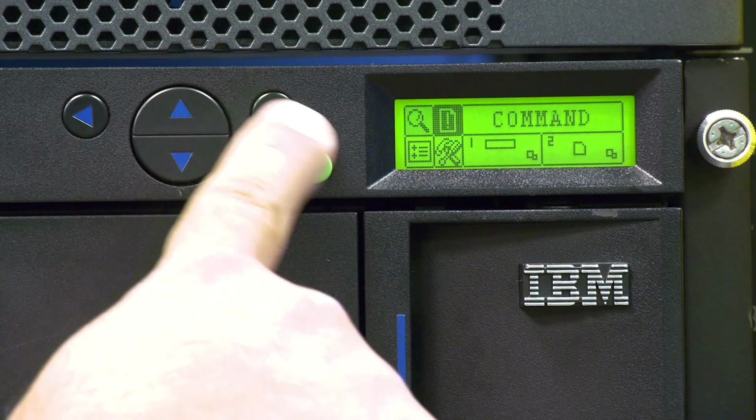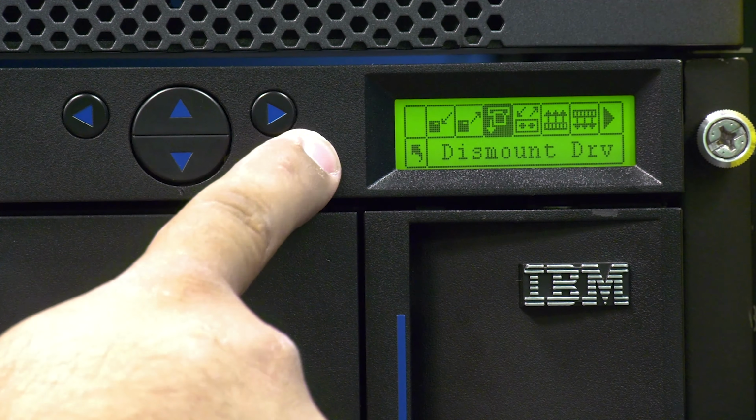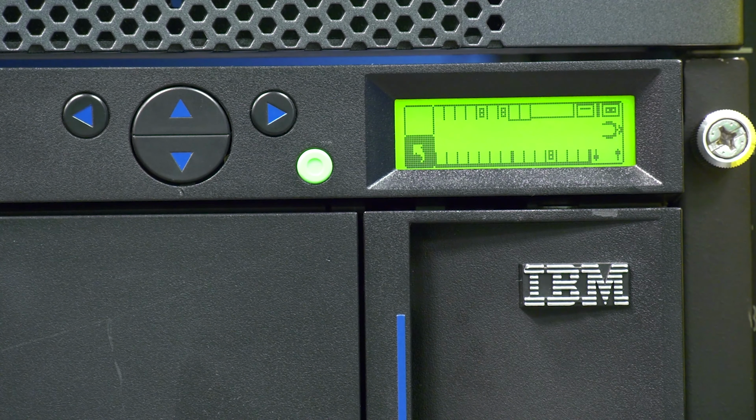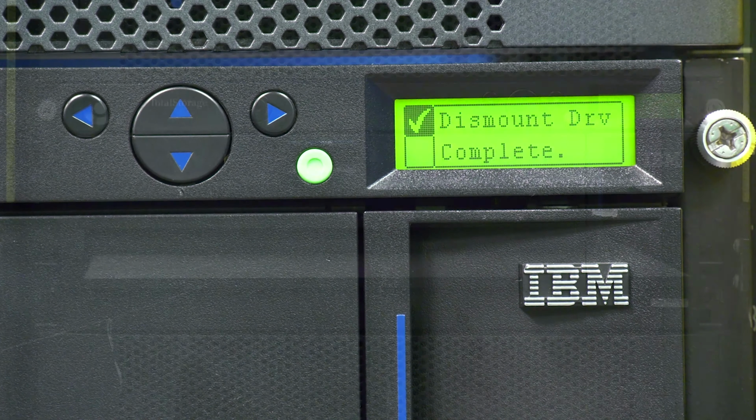If there is a tape cartridge in the faulty drive, you will need to try using the front panel commands to move the tape from the drive to a magazine slot. If the command fails because the tape is stuck in the drive, you will need to manually remove the tape once the replacement procedure is complete. For assistance with this, please see our video about removing a stuck tape from an IBM LTO tape drive.